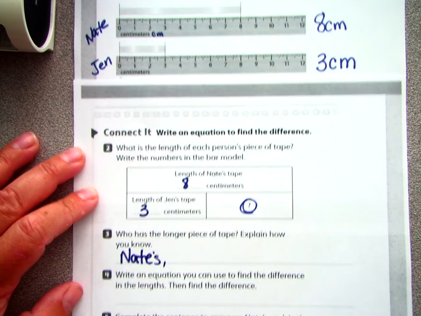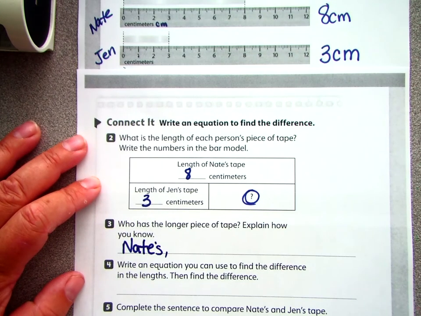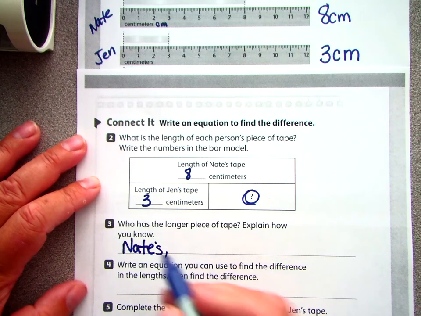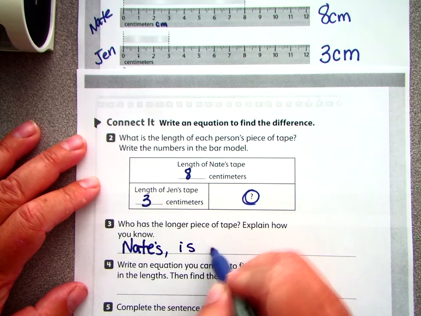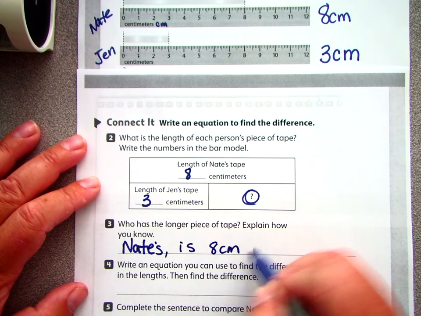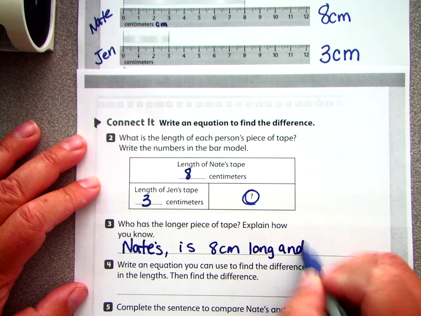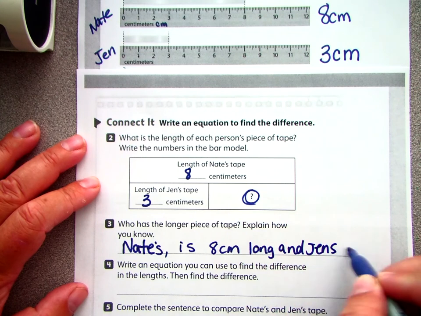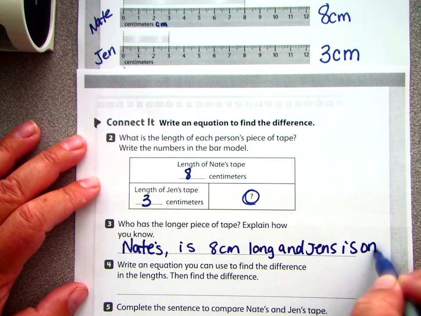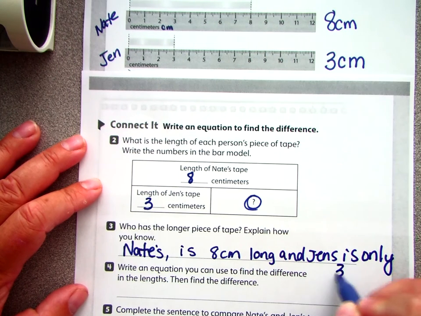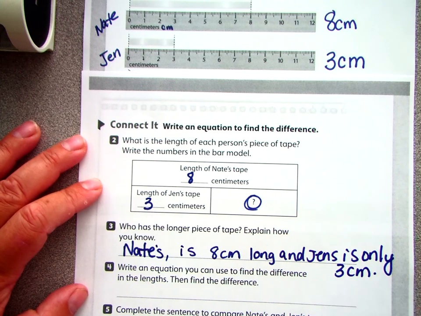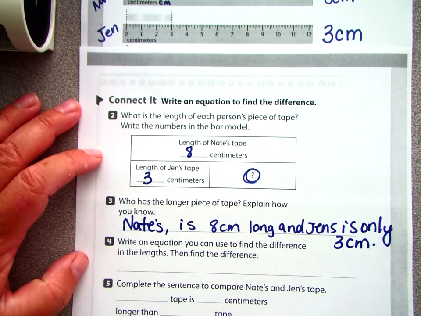How do you know, though? Well, we measured them. So you could say Nate's is 8 centimeters long. And Jen's is only 3 centimeters long. Okay, and we know that 8 is larger than 3.